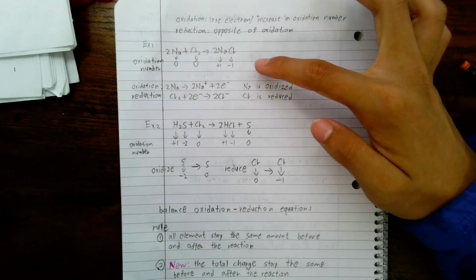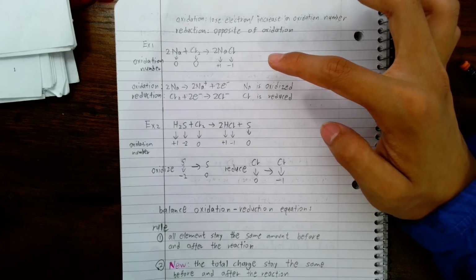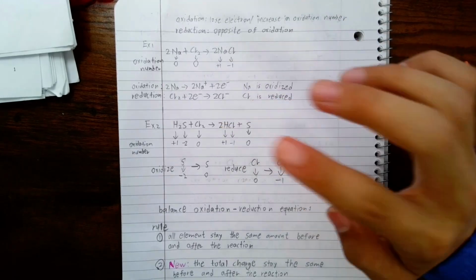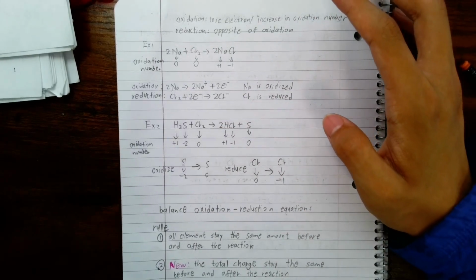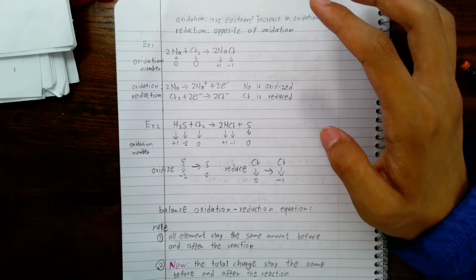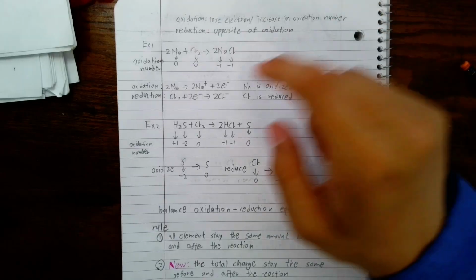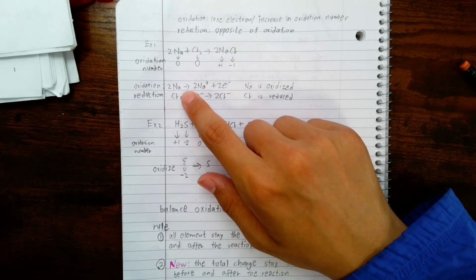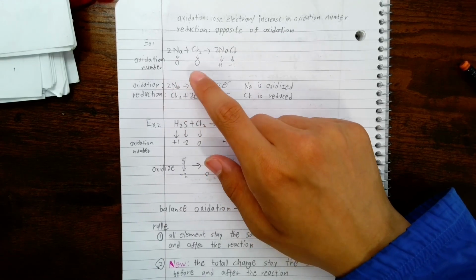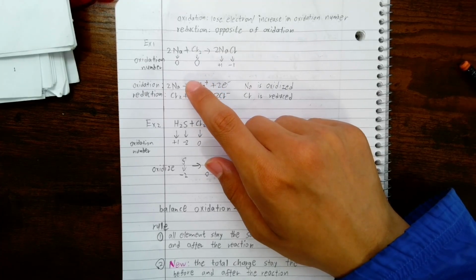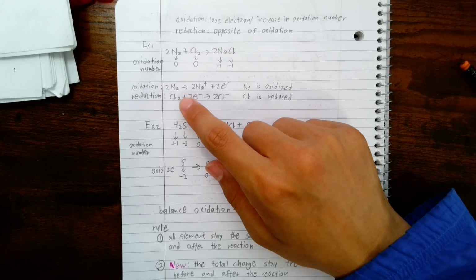In this typical reaction, if we check the oxidation number for each element before and after the reaction, we will observe that some of the elements change their oxidation number. For sodium, it has increased in its oxidation number, so this is oxidation. For chlorine, it is the opposite. It reduced in its oxidation number, so this is a reduction.